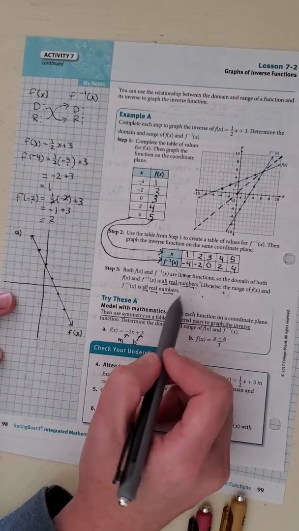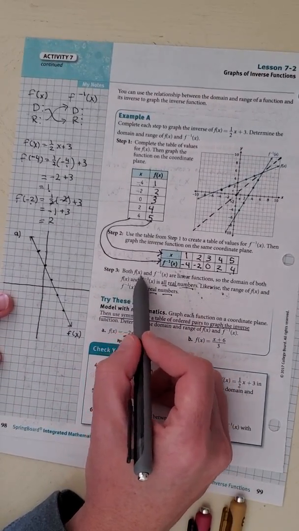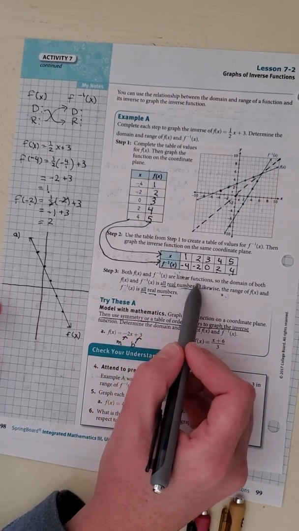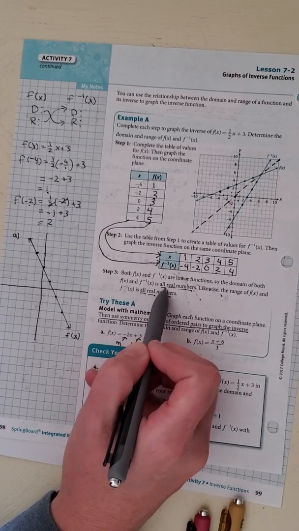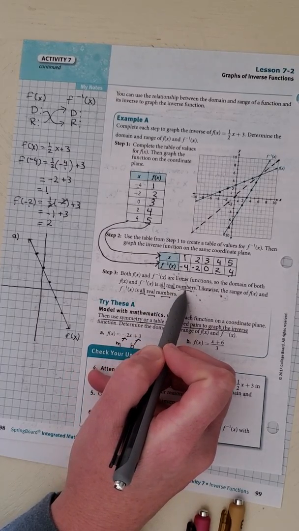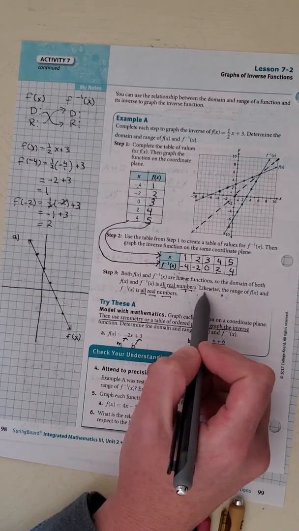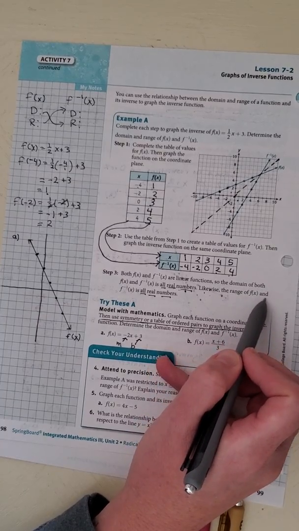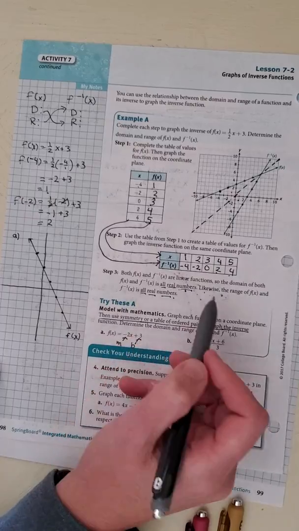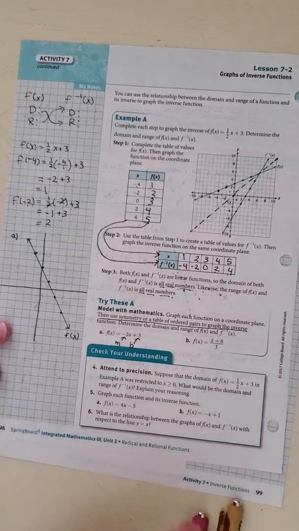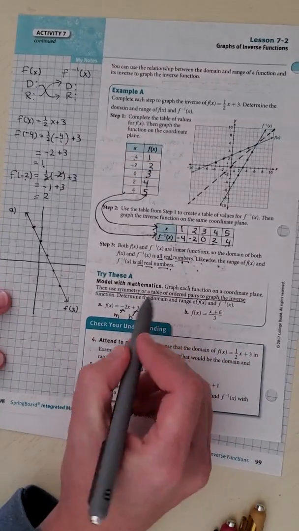All right. And it says, since both f of x and f inverse of x are linear functions, the domain of both is all real numbers. Likewise, the range of f of x and f inverse is all real numbers. So again, anytime we have linear functions, there will be no restrictions.